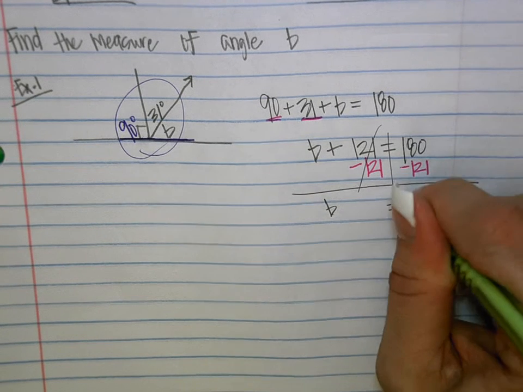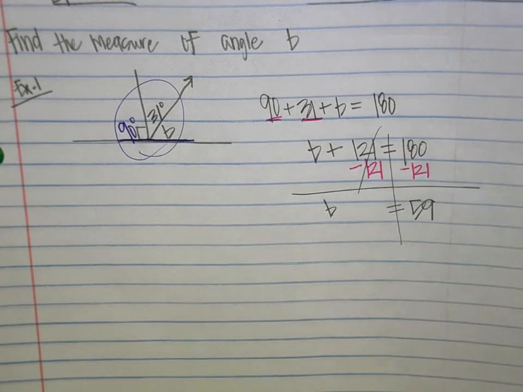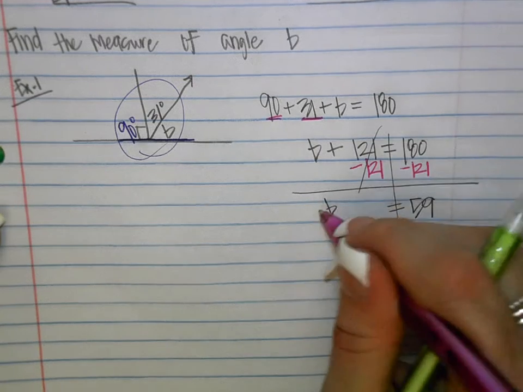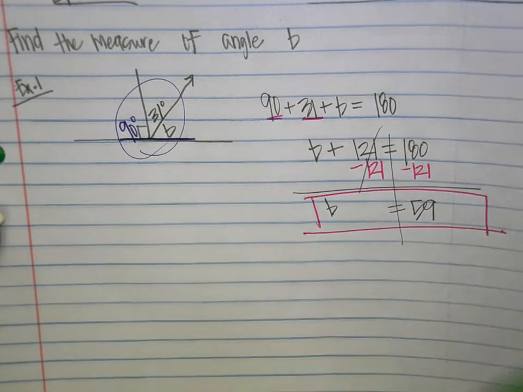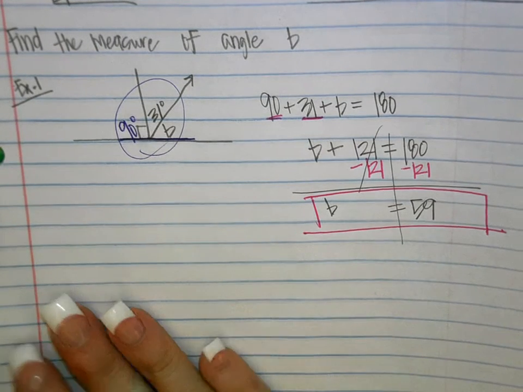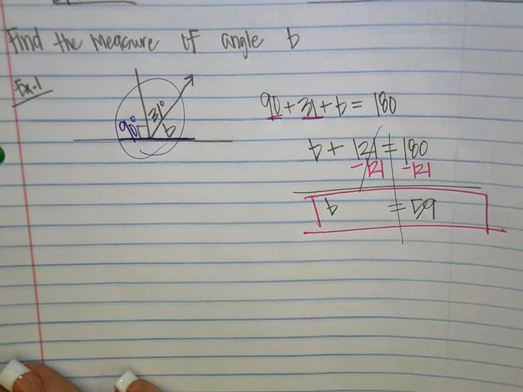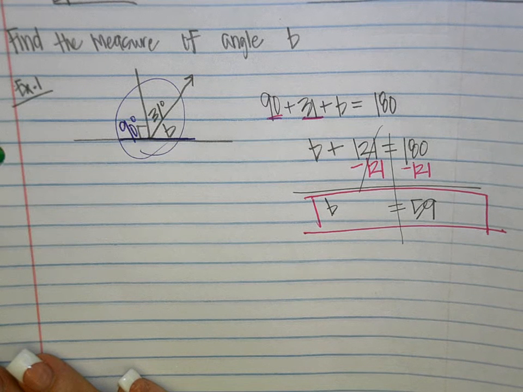59. Now, technically this is 59 degrees. Am I going to be bothered if you don't put the degree symbol? I don't care. Okay, B equals 59. Questions on how I did that? Good. Okay, let's try another one.